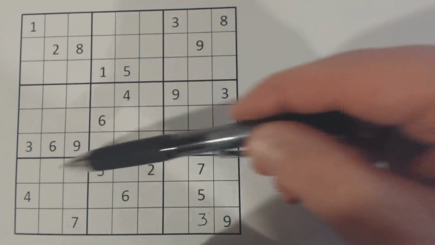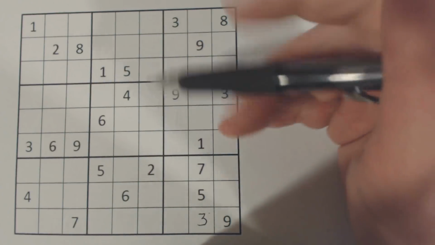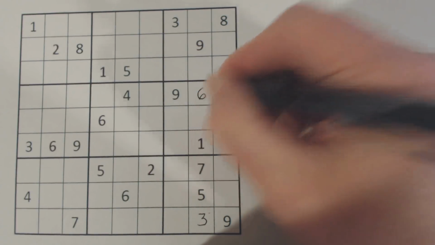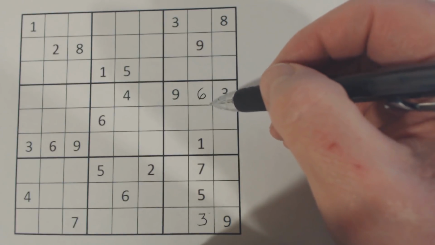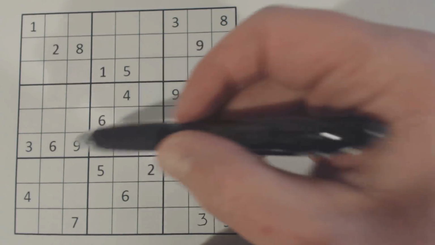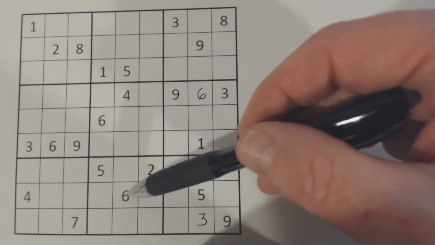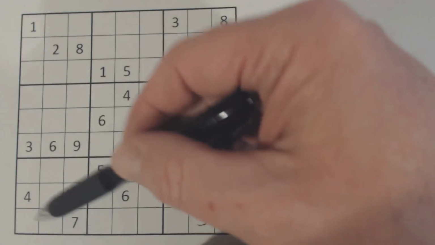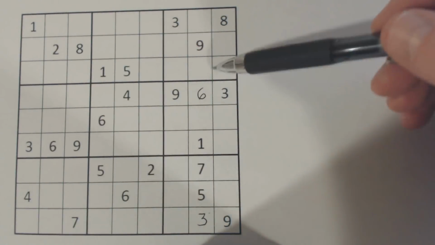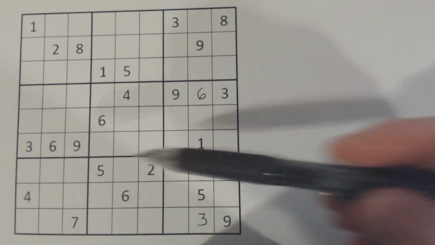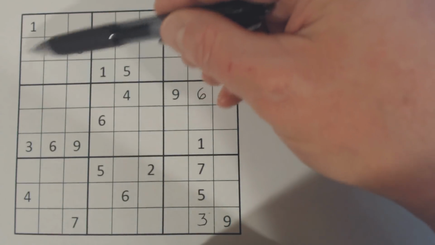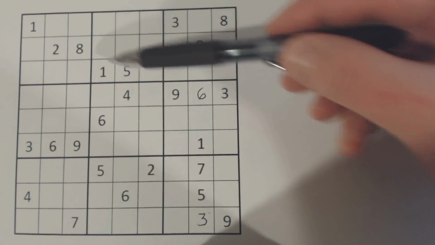And any of those are 6. Well, there's a 6 right there. Okay, 6, and 6, 6. Okay, 7s. Any of those can be a 7.